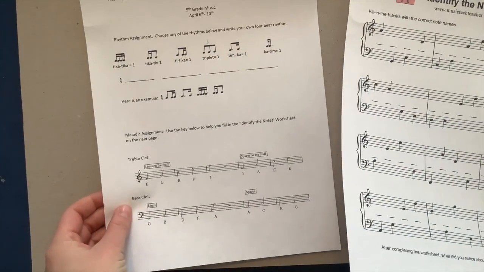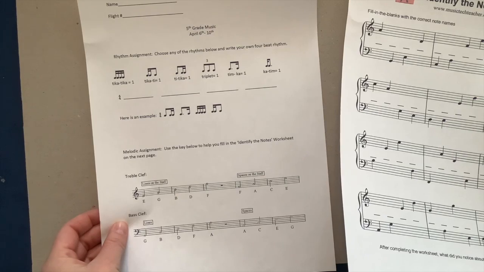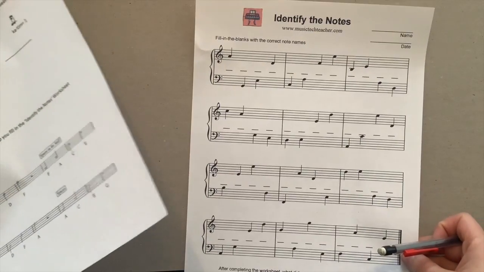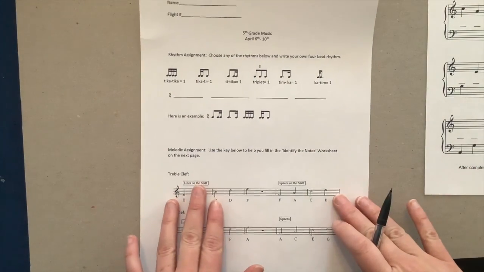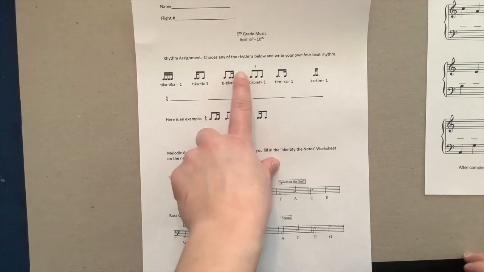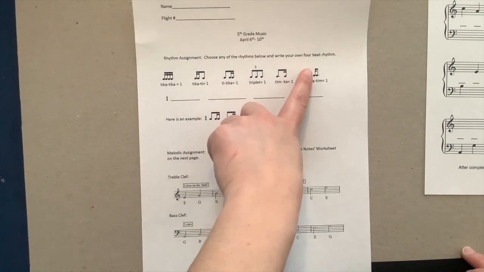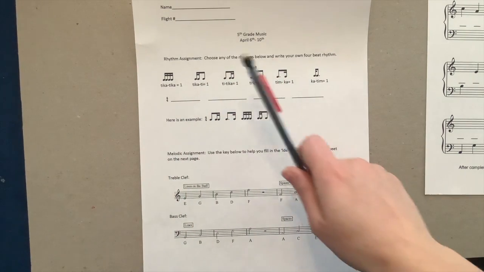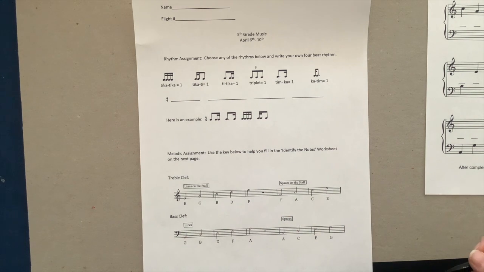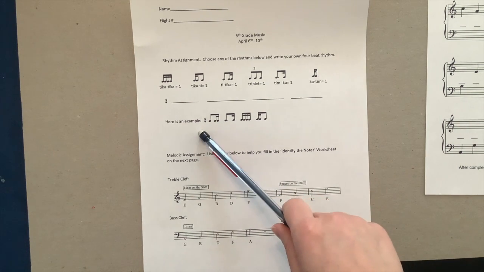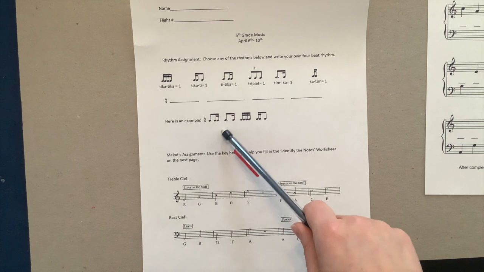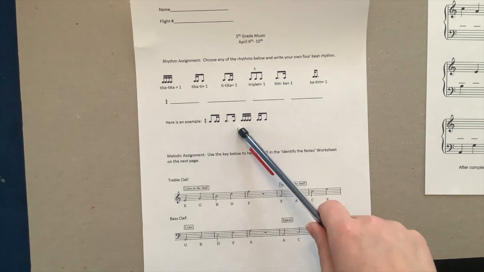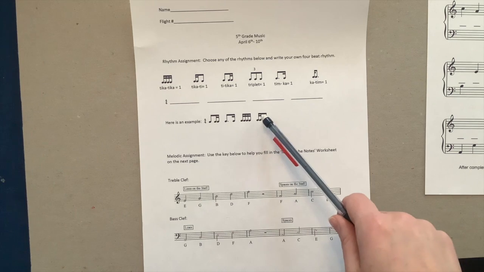Here are the 2 papers that you're getting from me. This is the first one and the second one. Those should be in your packet. On this first one, the rhythm assignment says choose any of the rhythms below and write your own 4-beat rhythm. Since all of these get 1 heartbeat, we are able to just put 4 of them down and it makes a rhythm. Here's what I used. I used Tika Tika, Tim-ka, Tika Tika, and Tika T.